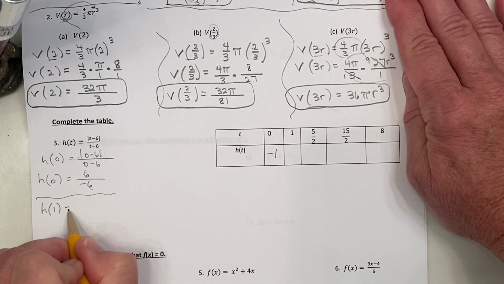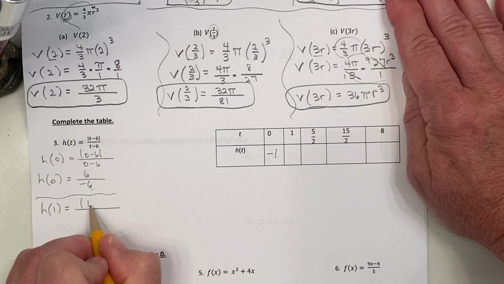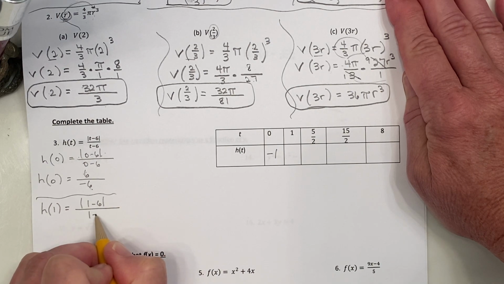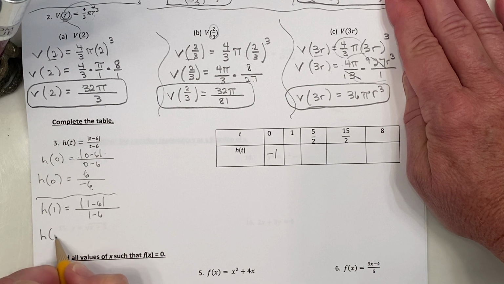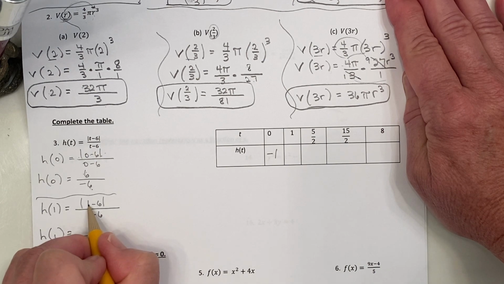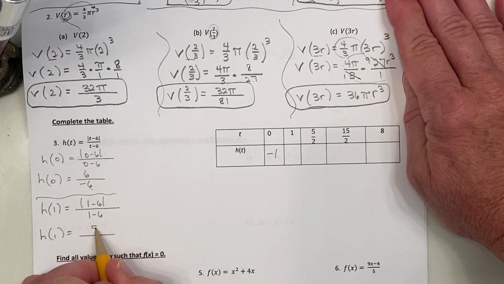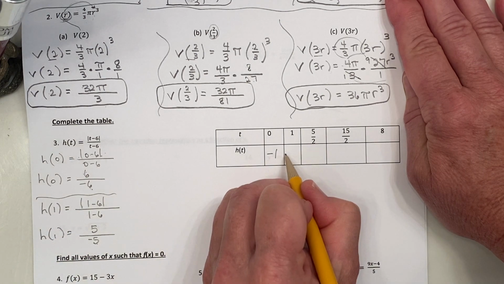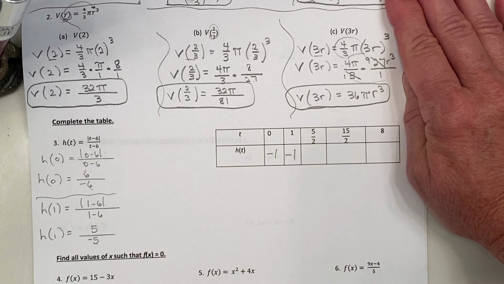All right, let's evaluate h at 1. Well, 1 minus 6 is negative 5, but you got to turn around and make that negative 5 positive, but the denominator stays negative 5. So this quotient is also negative 1.